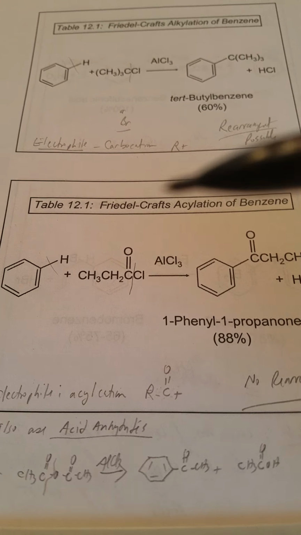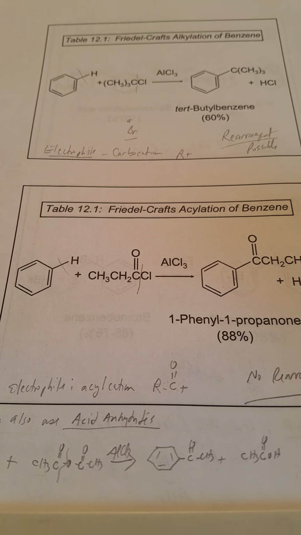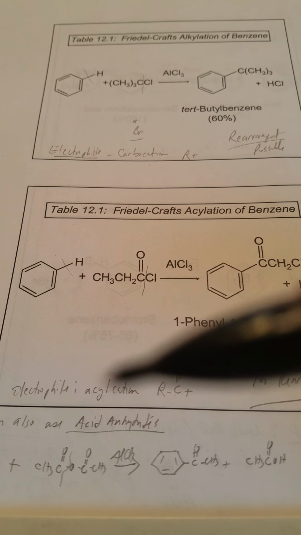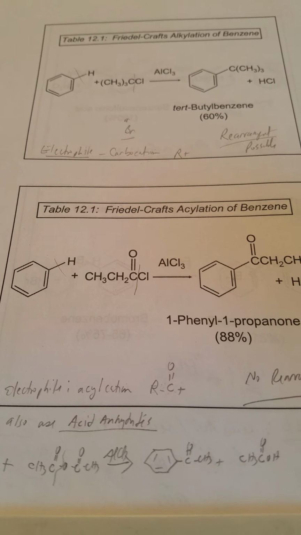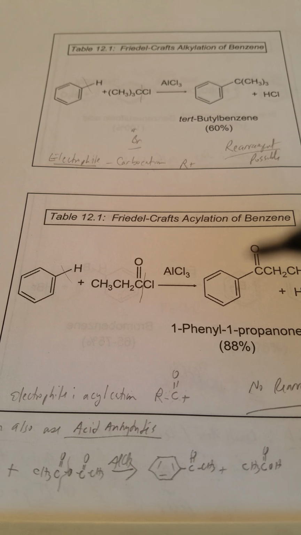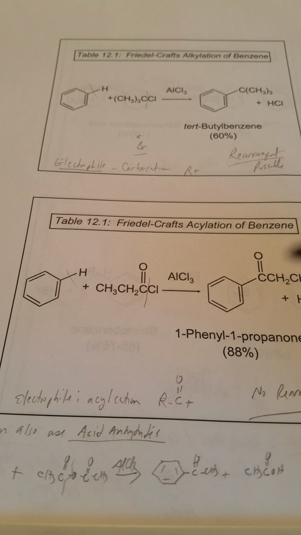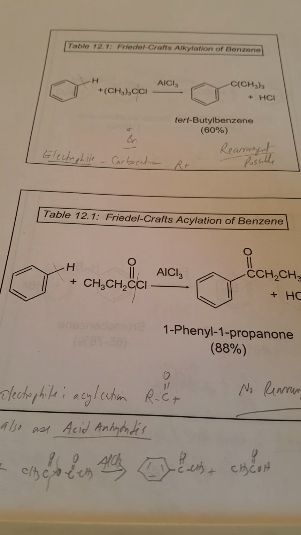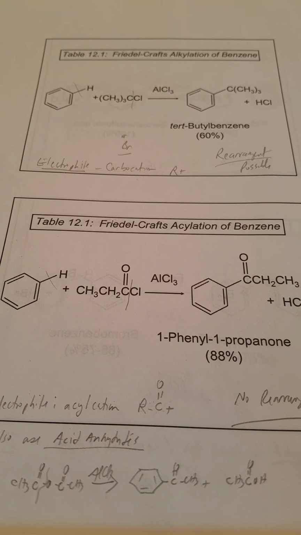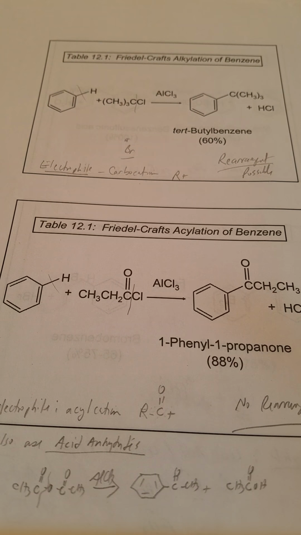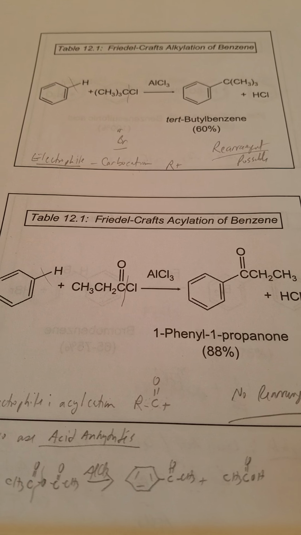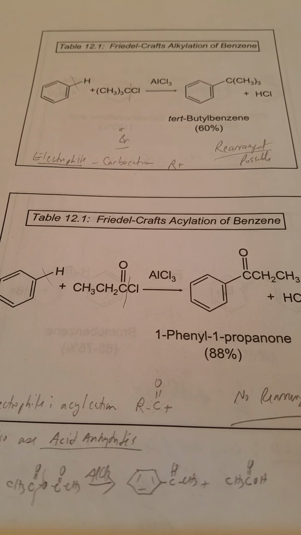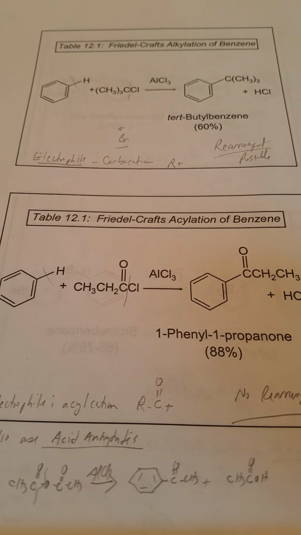This is good to know because if I do want to make a long carbon chain, I can actually put on an acyl group, and then I can reduce this carbonyl group in a reaction that we'll do a little bit later on called Clemmensen reduction, or the Wolff-Kishner reduction. So if I'm wanting to put on a long alkyl chain that won't rearrange, I'll have to go by way of Friedel-Crafts acylation first and then do a reduction reaction.